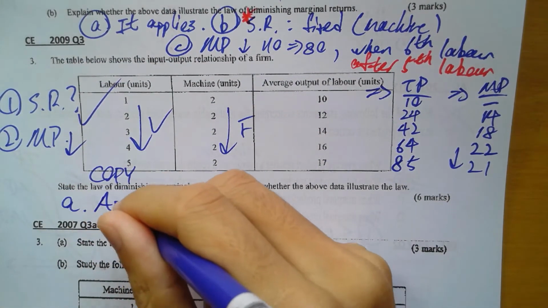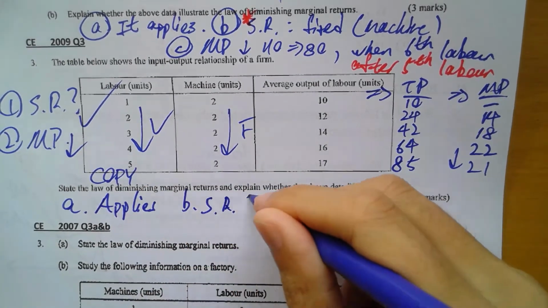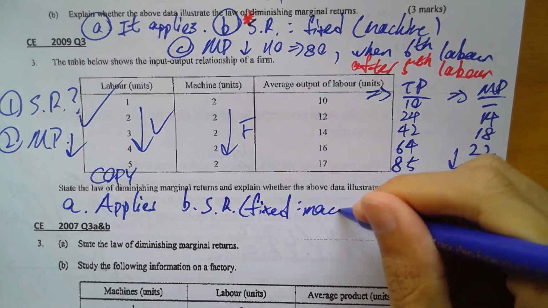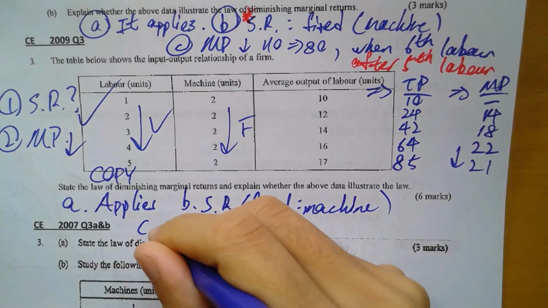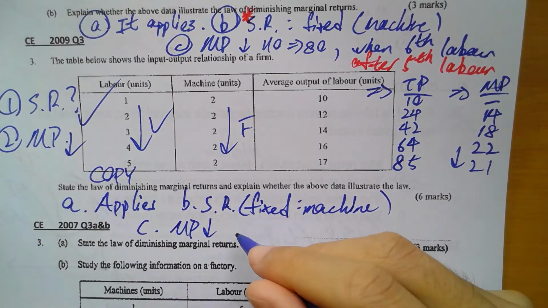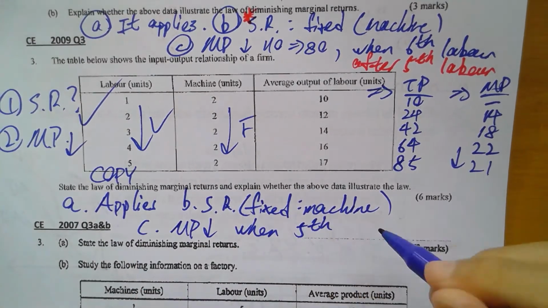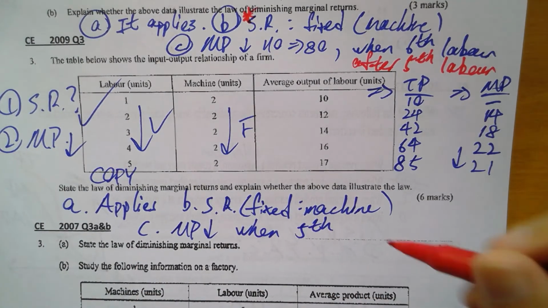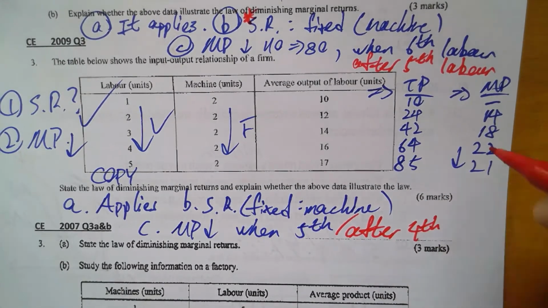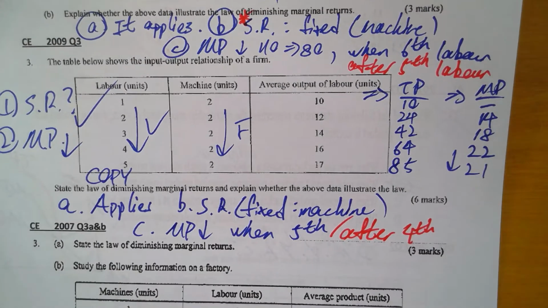applies. Then say this is a short run because we have fixed which is machine in this case, and finally you say MP diminishes when the 5th unit or you can say after 4th unit has been employed. Okay, so this is how you answer.